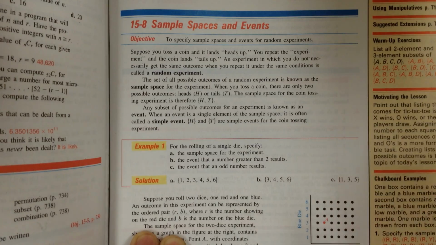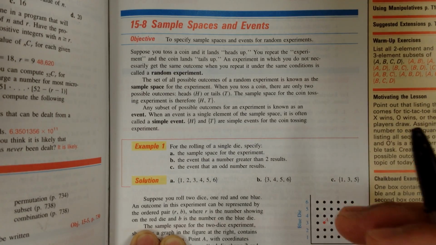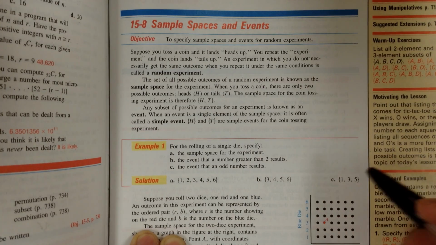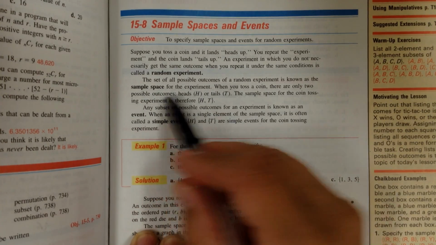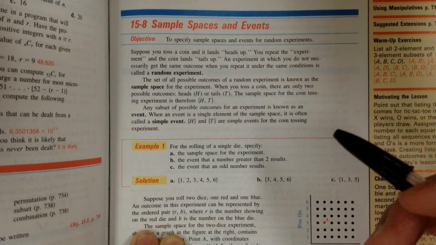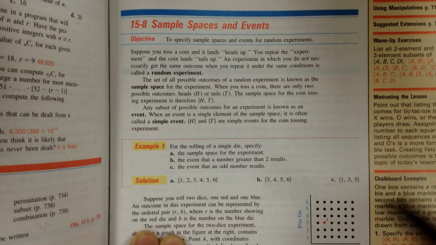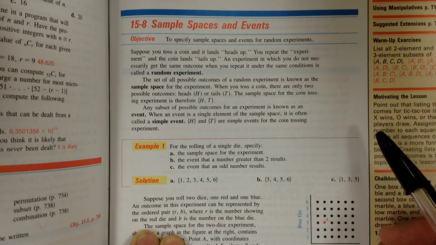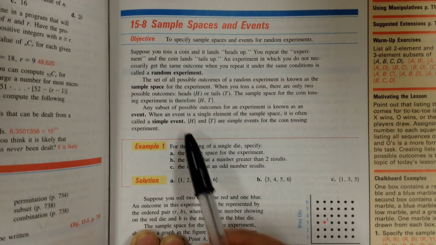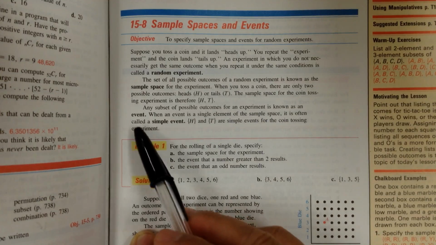As you do the experiment, like rolling the die or flipping a coin, all the possible outcomes are called a sample space. For example, if you roll a regular die, the sample space would be 1, 2, 3, 4, 5, 6, because those are all the possible outcomes. If you flip a regular coin, the outcome would be heads or tails. A subset of the possible outcomes for an experiment is known as an event.